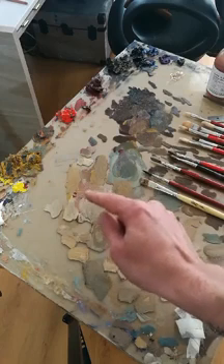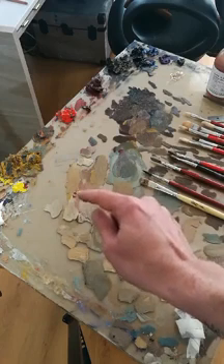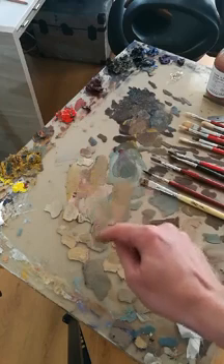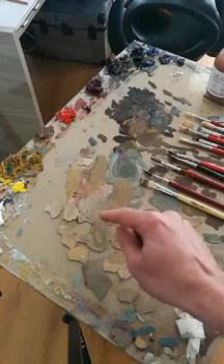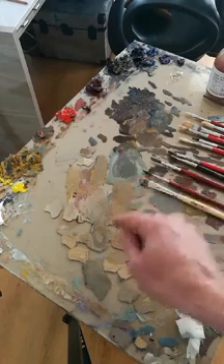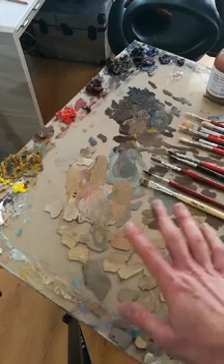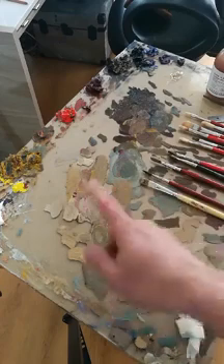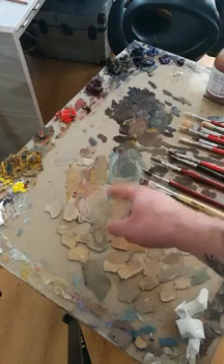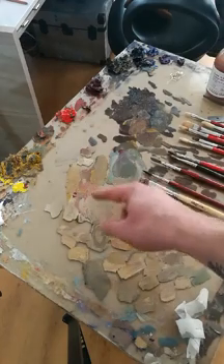This is the area where I would mix more alizarin. This is where I would mix more ochre. This is where I would mix more of the umber. And if I go over there, I mix some of the blue. So yeah, this is my larger palette. This one I use for my larger paintings, although this painting was pretty small.